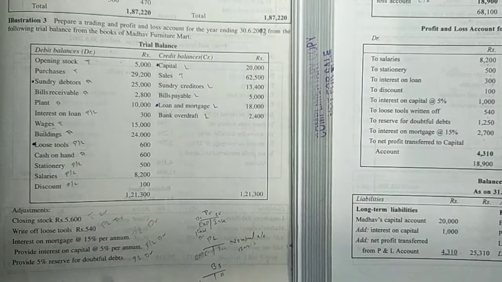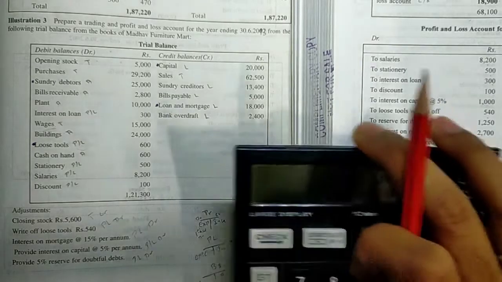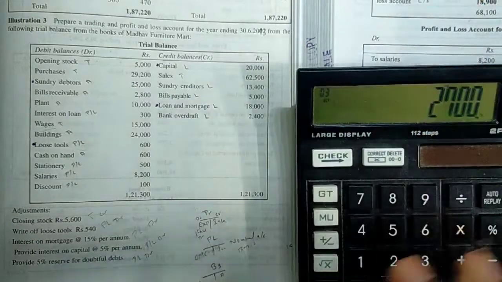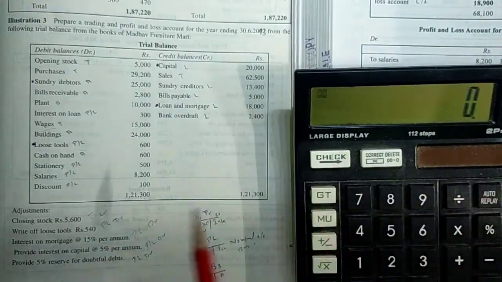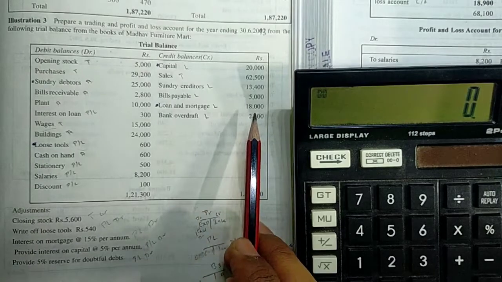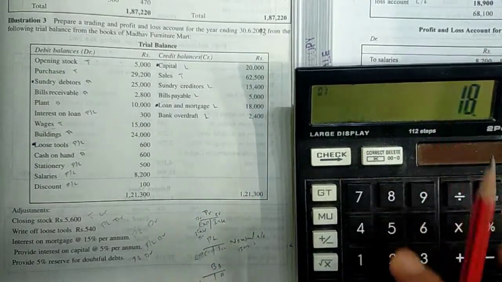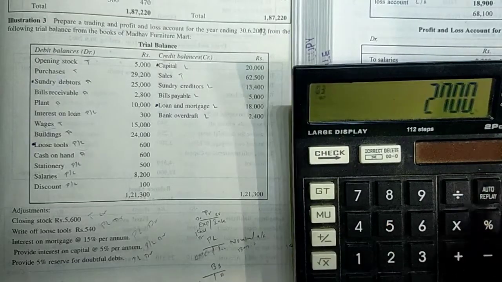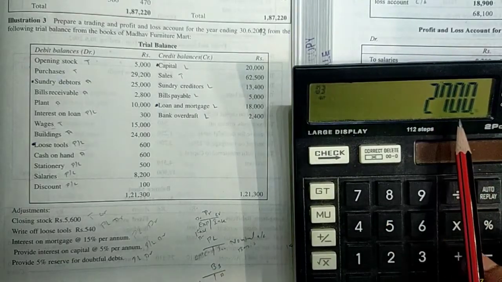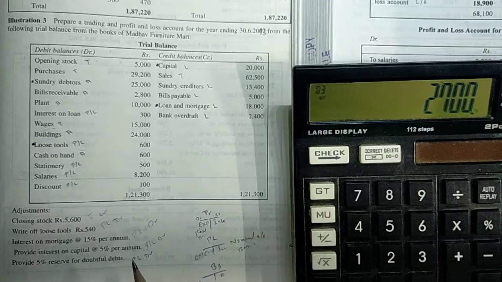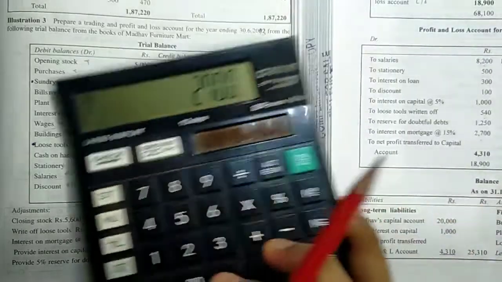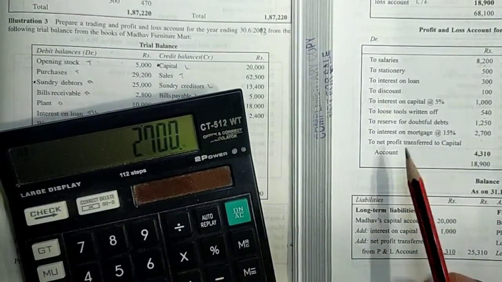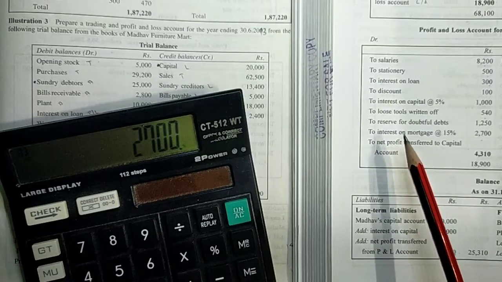Now interest on mortgage, that is 15% per annum. We'll check the amount of the mortgage. Mortgage value is 18,000. 18,000 into 15% comes to 2,700 rupees. So this 2,700 rupees is posted over here.